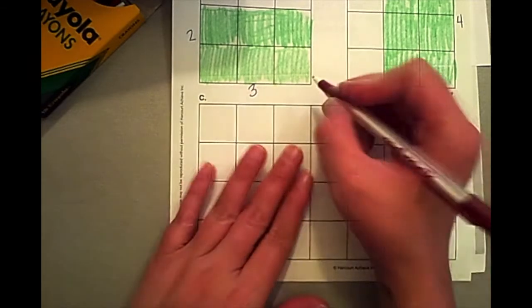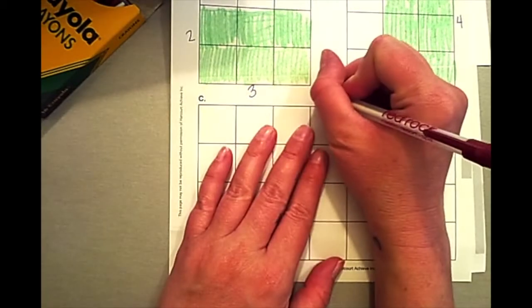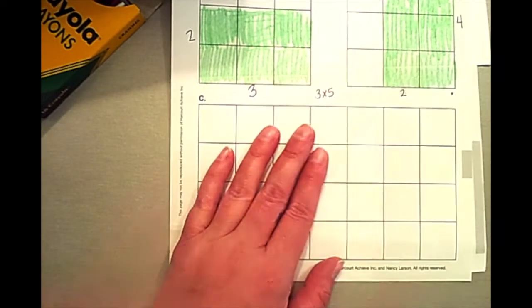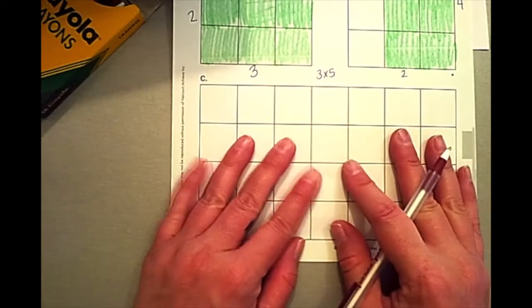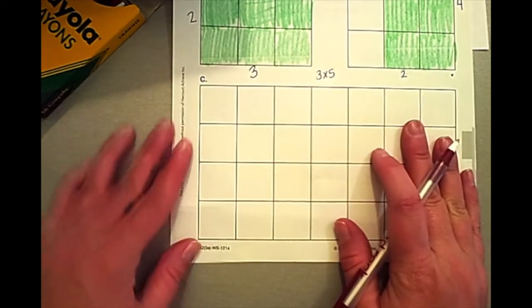Okay, for C, this one I want you to try and do on your own. C is going to be, I don't want you guys to get confused, a 3 by 5 array. Okay, so I want you to figure out how you're going to do 3 by 5. So go ahead and put this on pause, and then you can check your answer in a minute when you are finished. Okay, so your array should already be finished, and then you can watch me do this one.